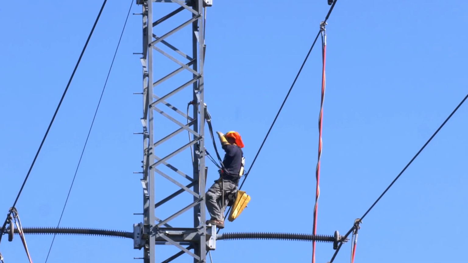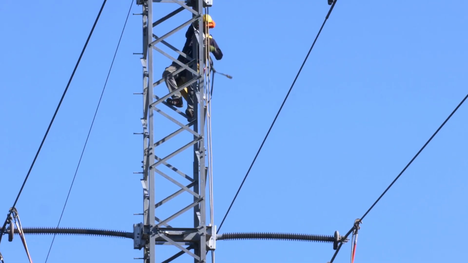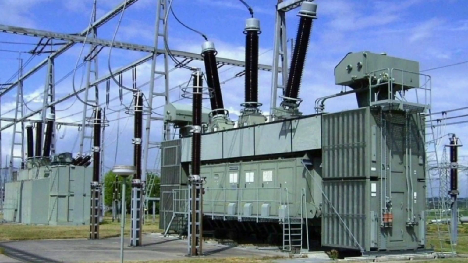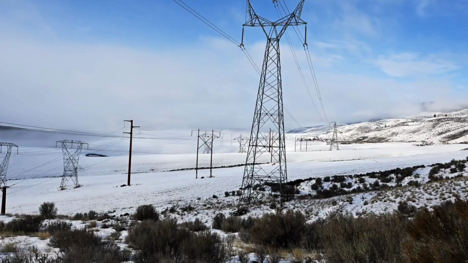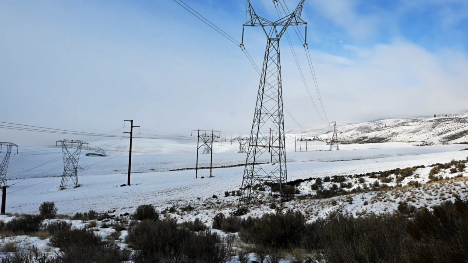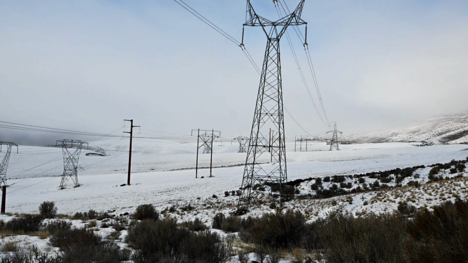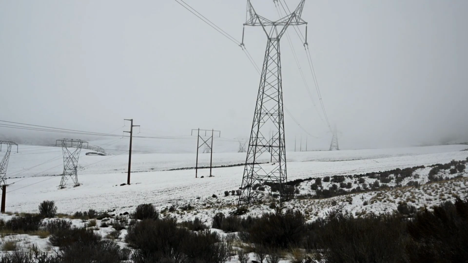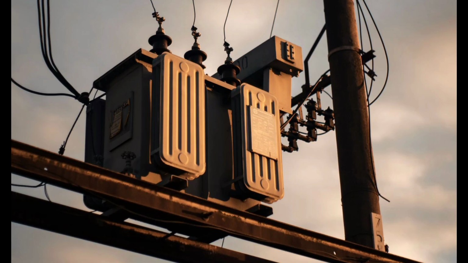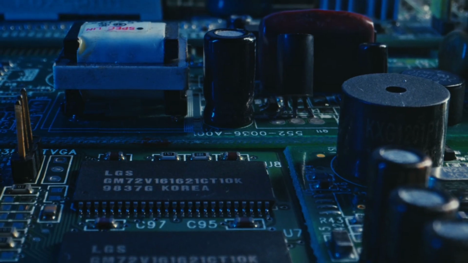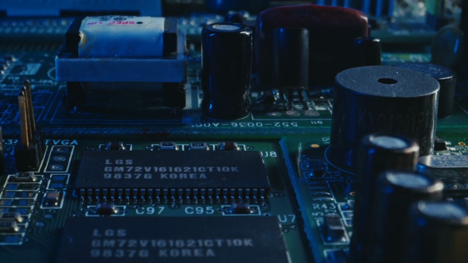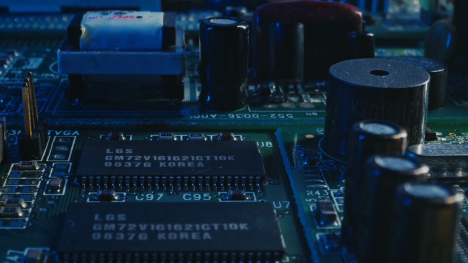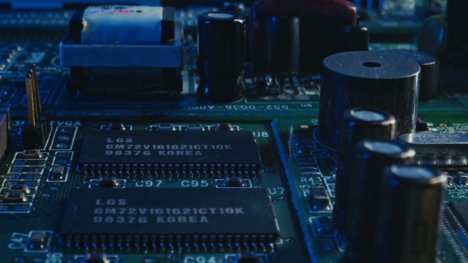After electricity is generated, it begins a long journey. First, transformers increase the voltage. High voltage allows electricity to travel long distances with less energy loss. The electricity then moves through high voltage transmission lines across cities and countries. Near your home, other transformers reduce the voltage to a safe level. Finally, electricity enters your house through distribution lines and powers your appliances, lights, and electronic devices.